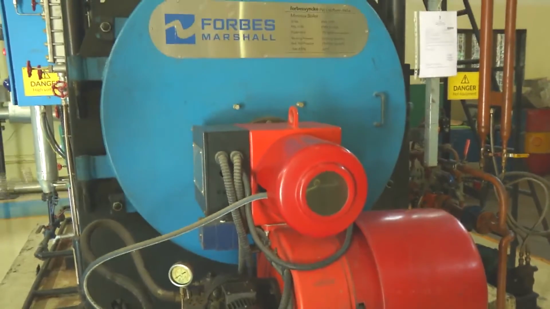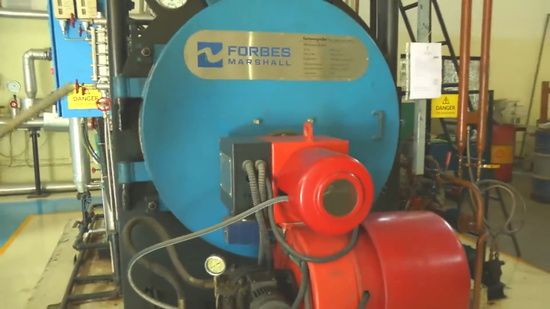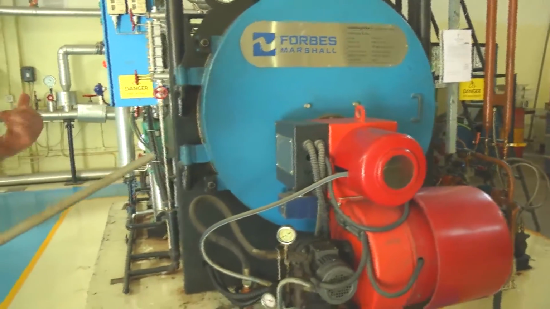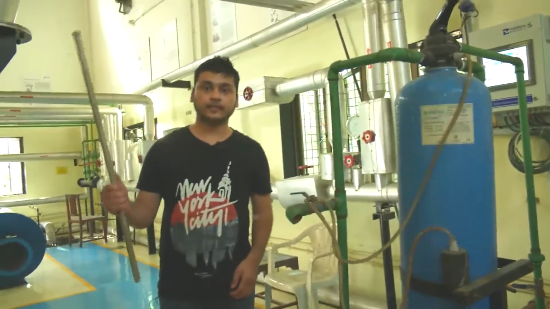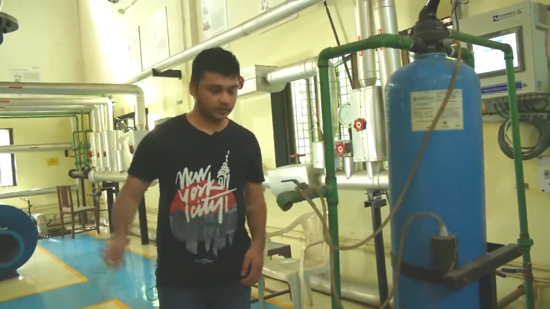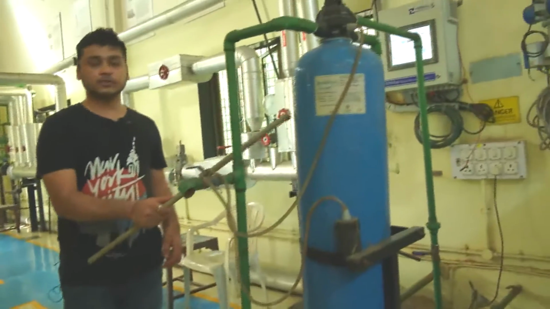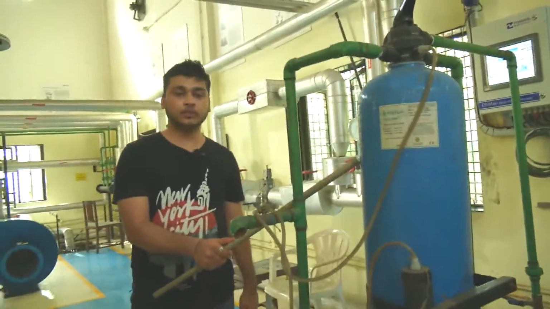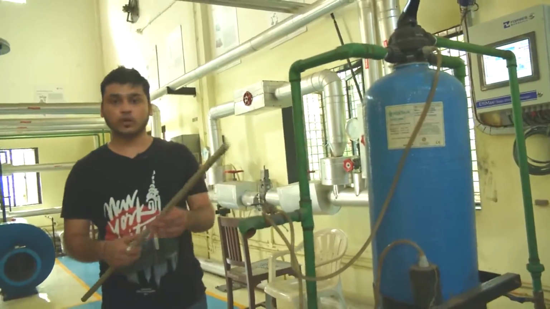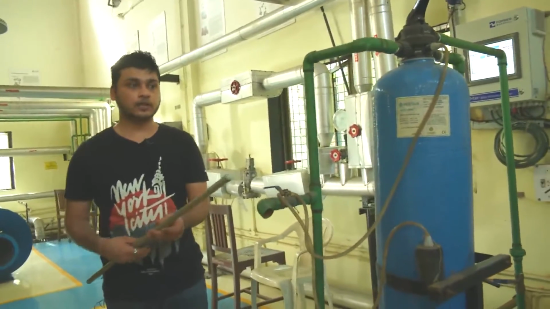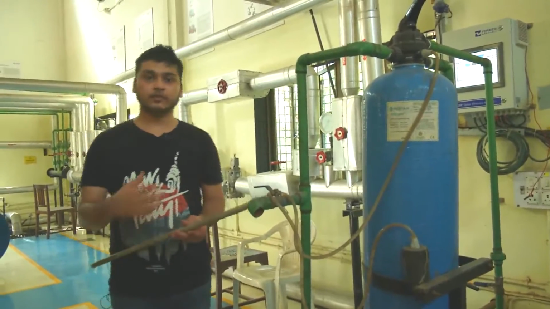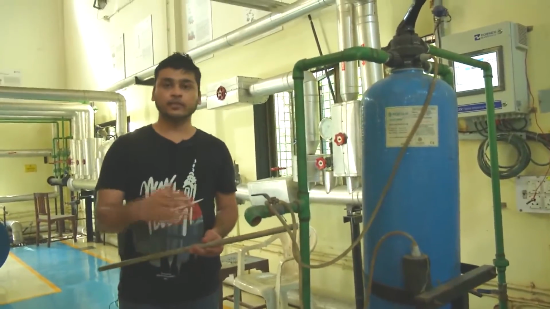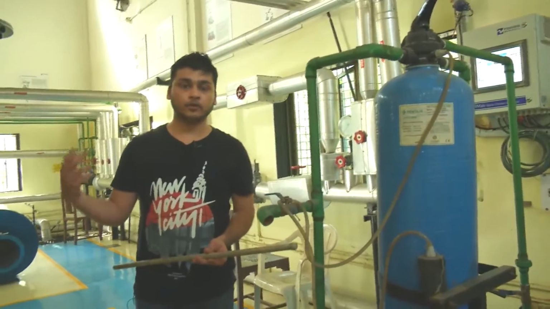Now the next one is the cold fluid circuit. We have water in the tank, and it will flow through this pipe and come to this softener. The softener is used to soften the water; whatever magnesium and calcium is there will be removed, because it would create scaling in the pipes or tubes.